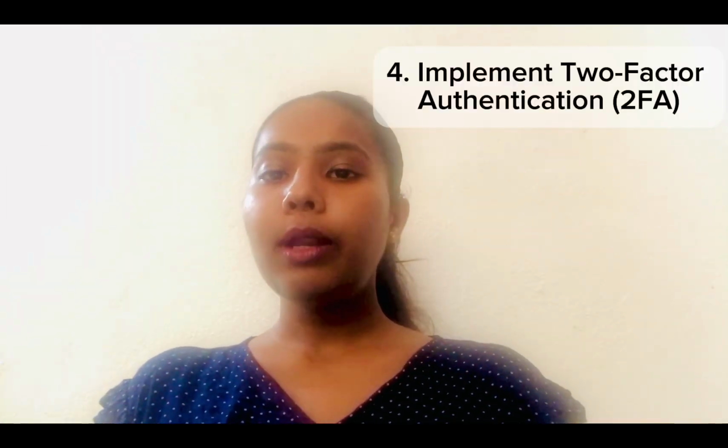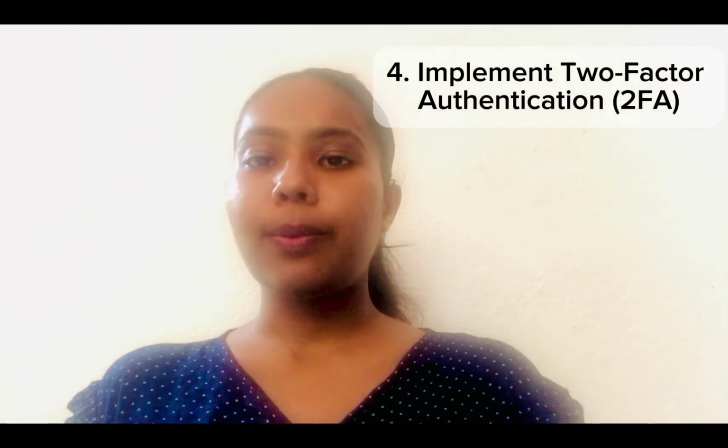Fourth one, implement two-factor authentication. Another important step is to enable two-factor authentication. Even if a hacker gets their hands on your login credentials, 2FA adds a second layer of protection. It ensures that even stolen credentials can't easily be used to access your site.